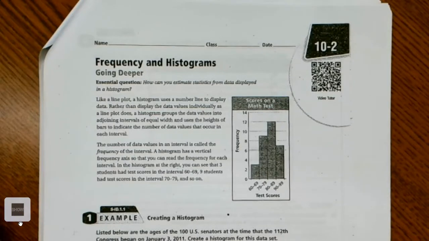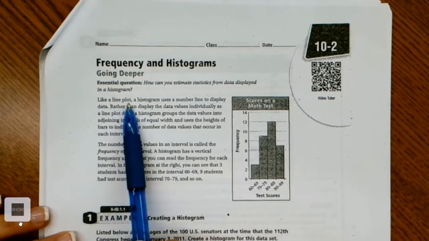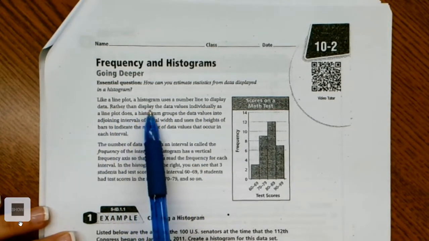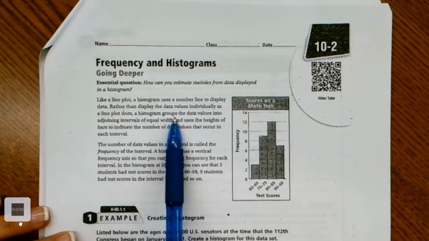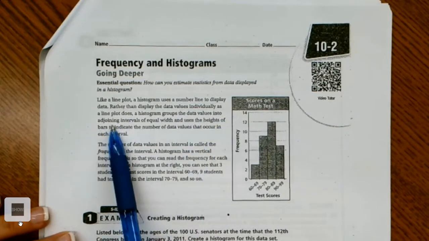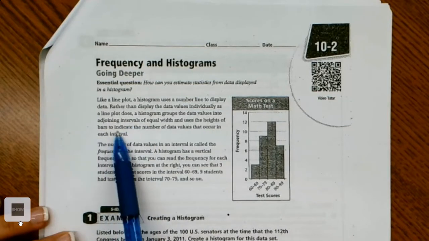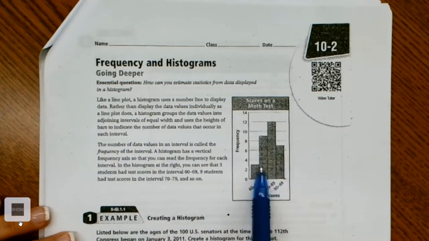Today's lesson is 10-2, Frequency and Histograms. Like a line plot, a histogram uses a number line to display data. Rather than display the data values individually as a line plot does, a histogram groups the data values into adjoining intervals of equal width and uses the heights of the bars to indicate the number of data values that occur in each interval. So they're smushed together, guys.